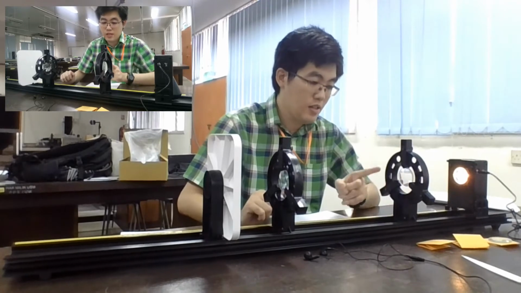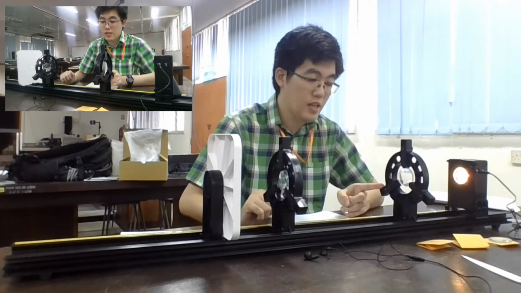What you have seen here is essentially a setup of two lenses. Imagine that the object enters the concave lens, and then the image is going to be virtual, and that virtual image is going to be the object of the second lens, which is a convex lens, and then it's going to be projected onto the screen, which is a real image.